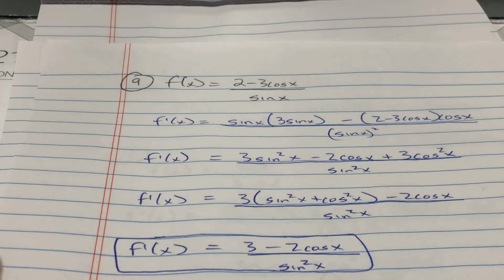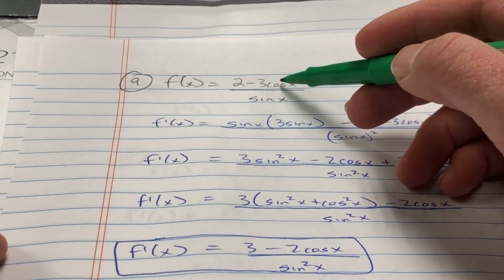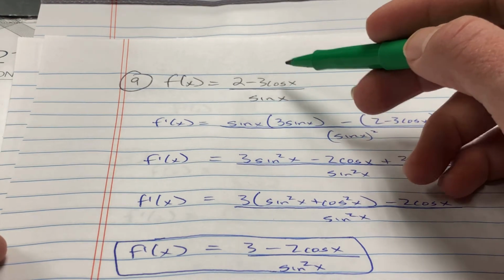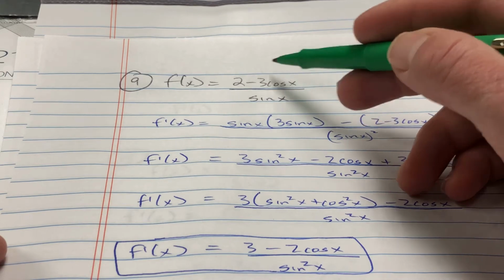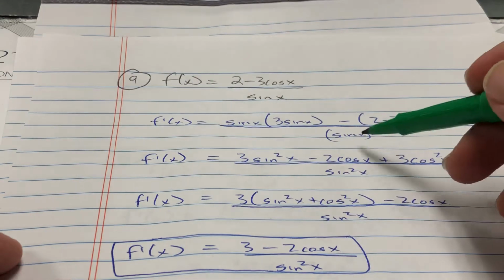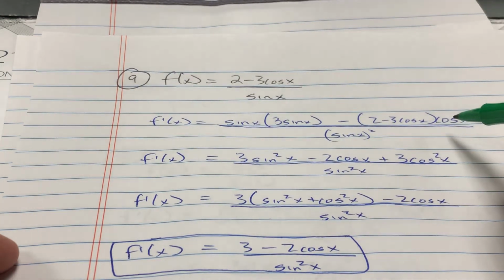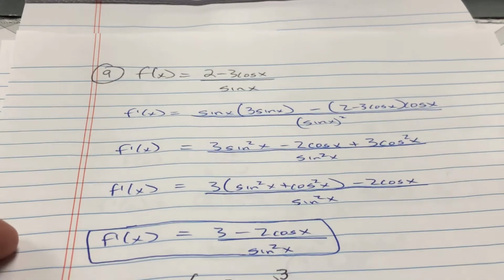So, low. Derivative of high would actually be 3 sine x. Derivative of cosine is negative sine. Negative times a negative 3 would be positive 3 sine x. Minus high, which is the numerator, D low, derivative of low, which is simply cosine x, all over sine x squared.